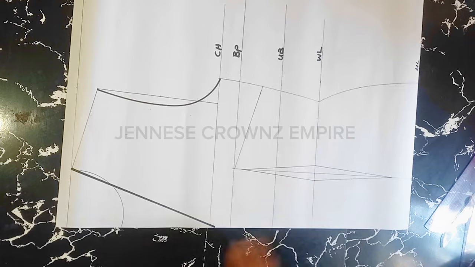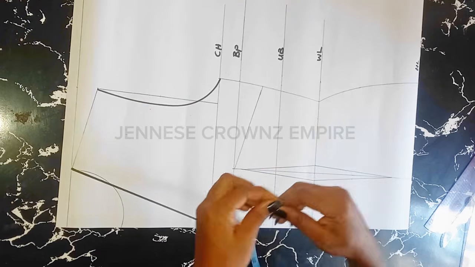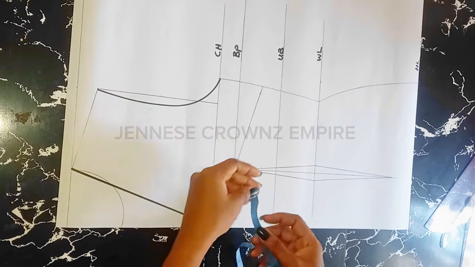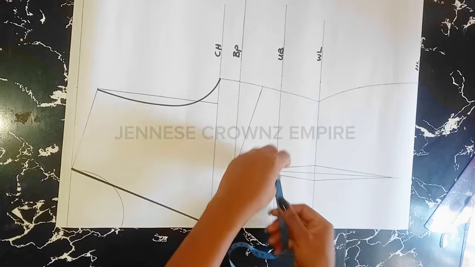So the next one we're going to work on is the underbust, to tighten the underbust. I'm going to be making use of 1.5 inches and I'm dividing it into 2. You can use 2 inches if you want, depending on your size. Just divide it into 2 and mark whatever you have.